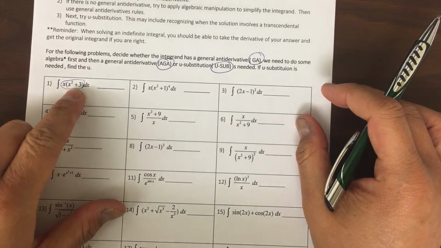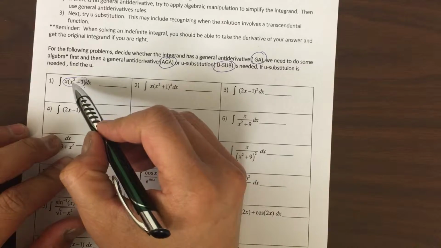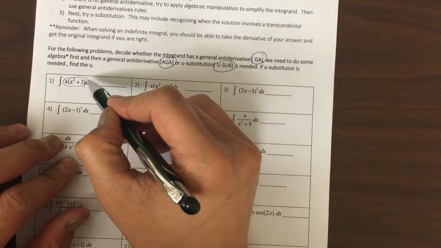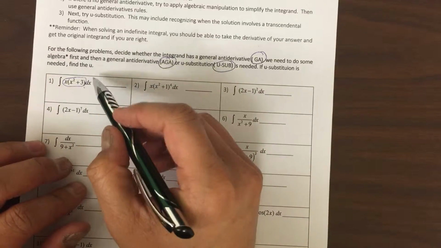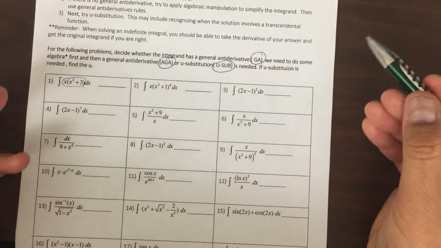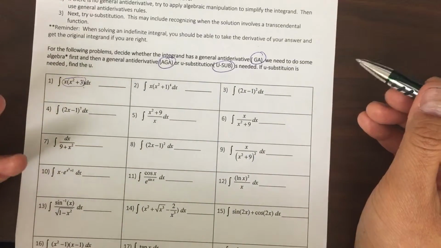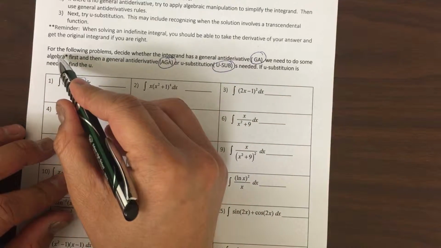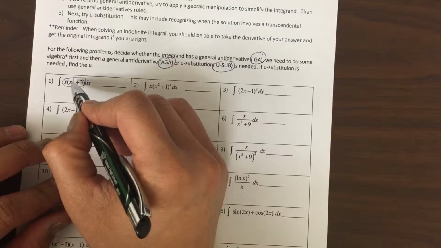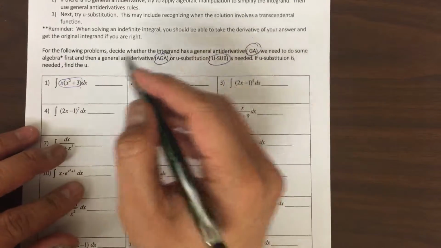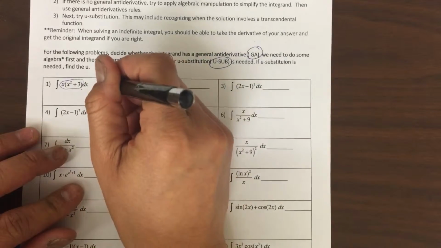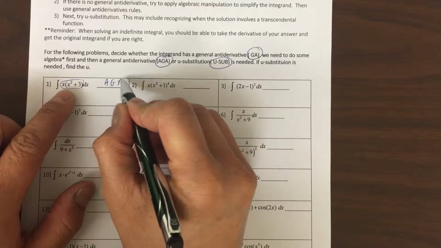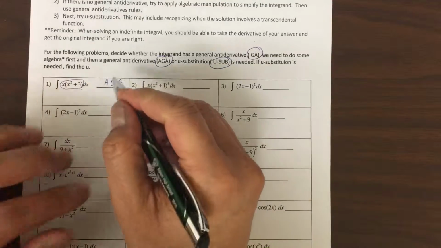Well, taking a look at this first problem, yes, the outside function is the derivative of the inside function, but the power of the inside function is 1, and therefore you don't have to use u sub. You can if you like, but you don't have to. If I were you, I would not. What I would do is distribute, which is an algebraic step, and then find the antiderivative. So for this particular problem, it's AGA. I'll distribute first, and then after distributing, I can find the general antiderivative, which is pretty easy.